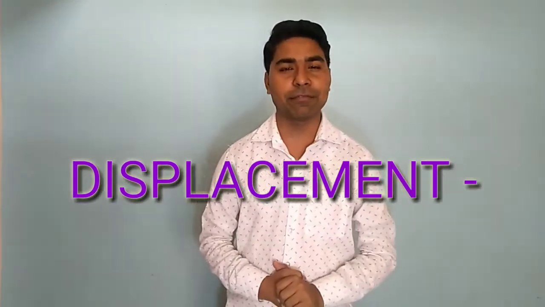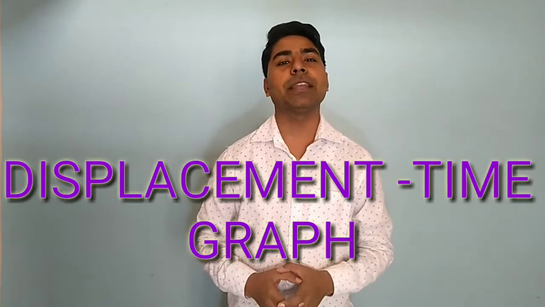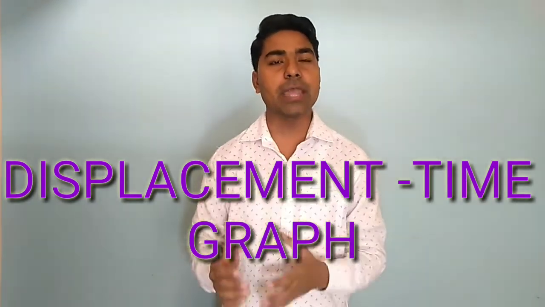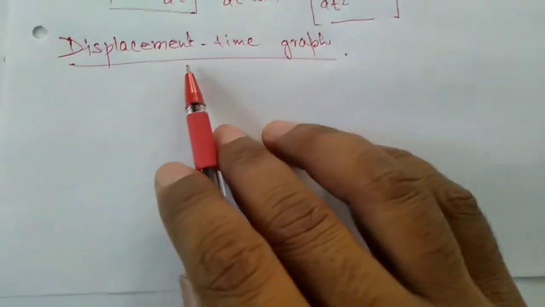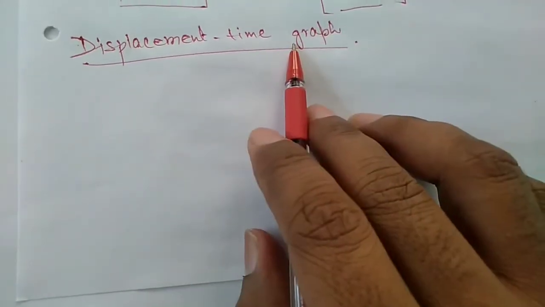The next topic is the displacement time graph. If you are plotting the time on the x-axis and displacement on the y-axis of any moving object, the graph will be called a displacement time graph. And using that graph, we can calculate different physical quantities. Let's see. So here I am starting a new topic, displacement time graph.